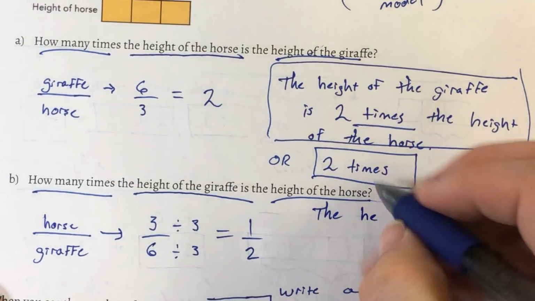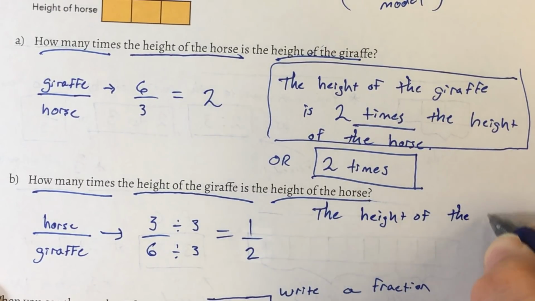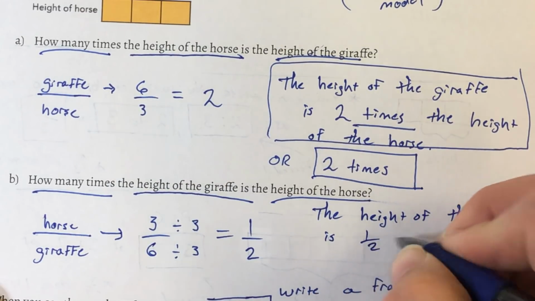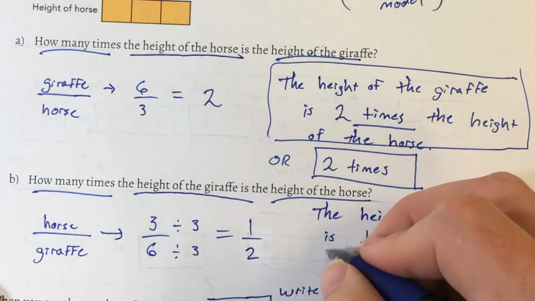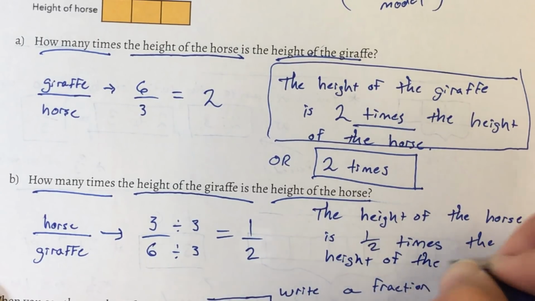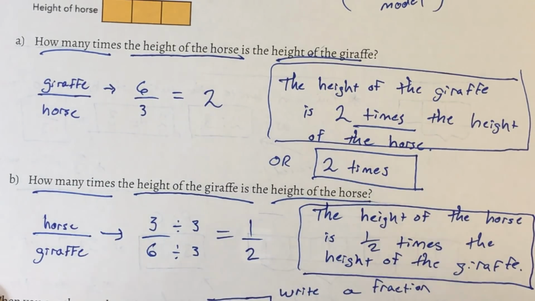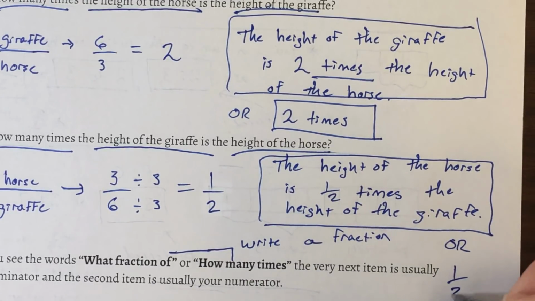Always start at the back. So the height of the horse is 1/2 times the height of the giraffe. Also acceptable would be 1/2 times.